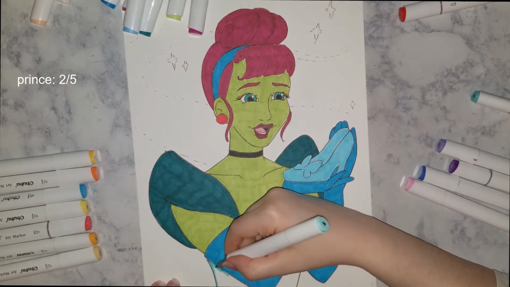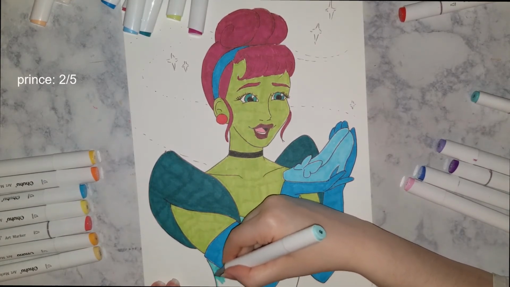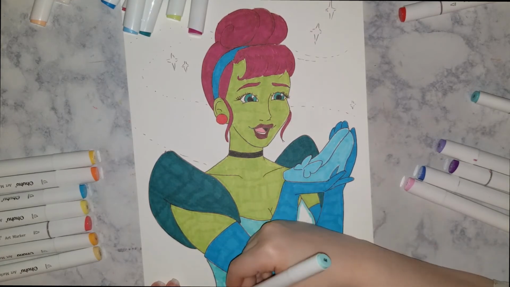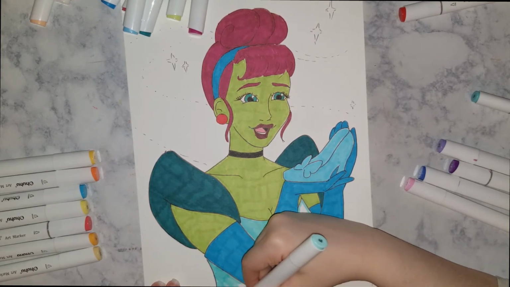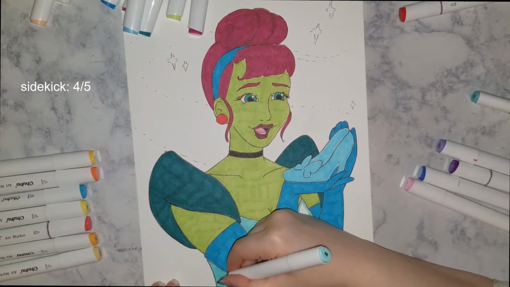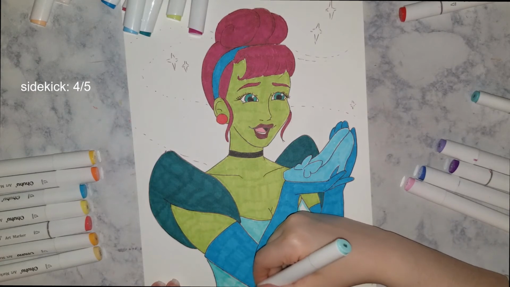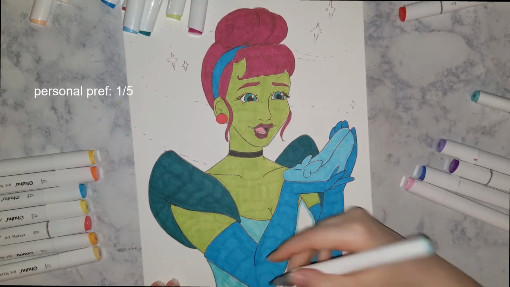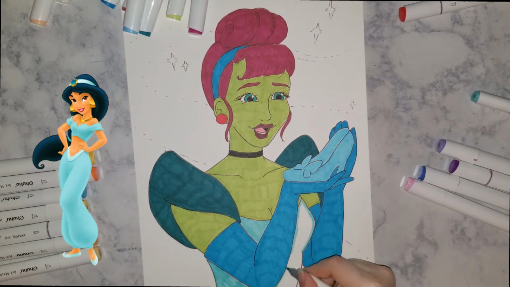The Sidekicks, they sing great songs. Be Our Guest and Beauty and the Beast are sung by the flatware. So I give the Sidekicks a 4 out of 5. And as far as my personal preference, I feel like you can probably tell I don't like Belle very much at all. So I give that a 1 out of 5. And so her total score is a 2.2 out of 5. Next up is Jasmine from Aladdin.